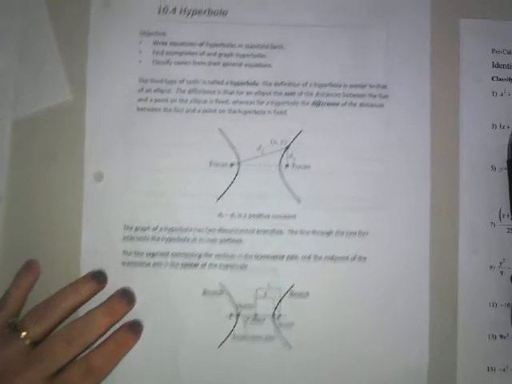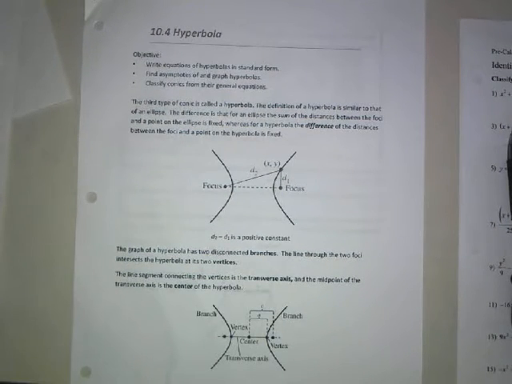All right, so this one is the hyperbola, and we're going to go over some new definitions. Actually, they're kind of the same definitions, which will be cool. I have on the board the definitions from the last time we were doing the ellipses. The A is still going to be defined as the distance from the center to the vertex.